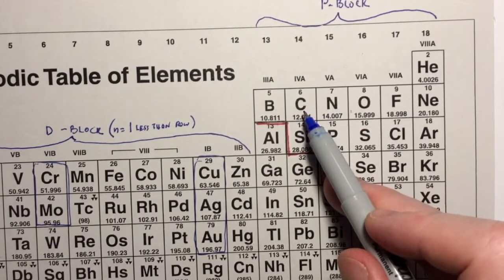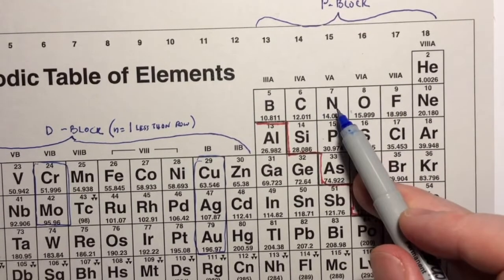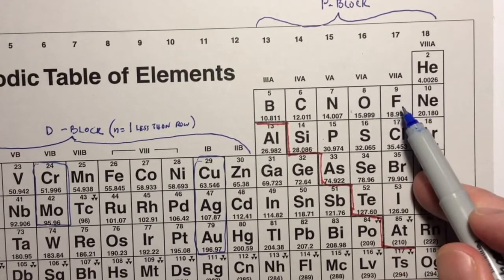And so that means that as you go right across a row, the atoms are going to get smaller and smaller and smaller.